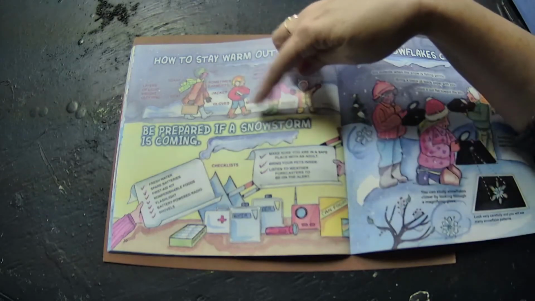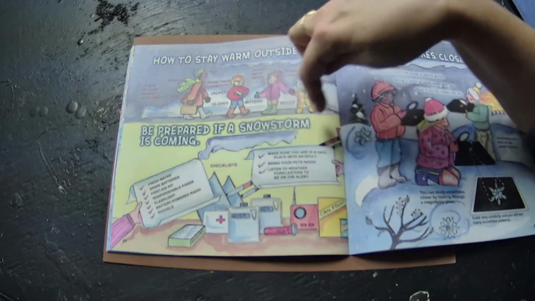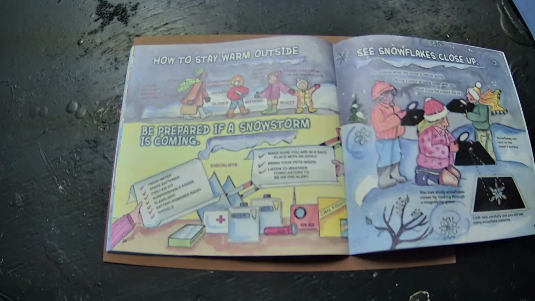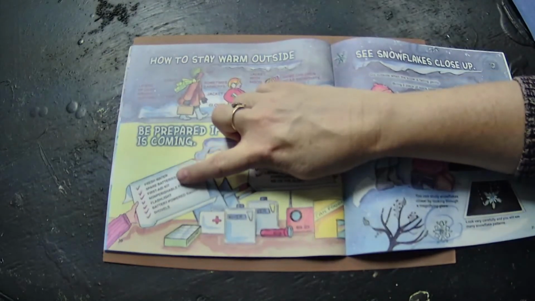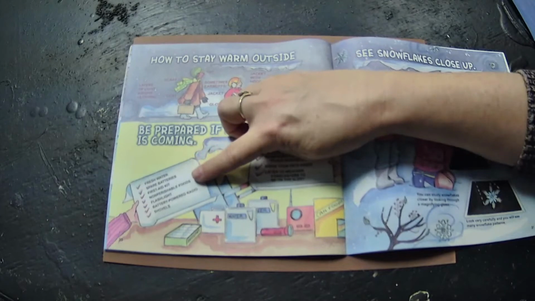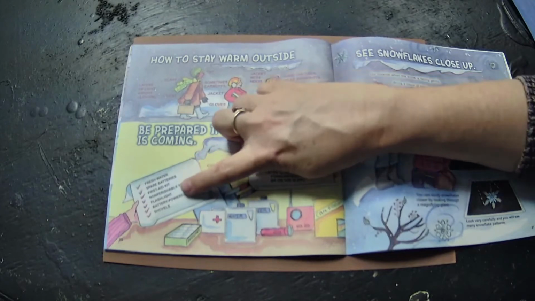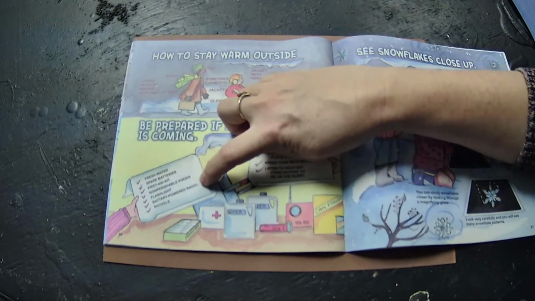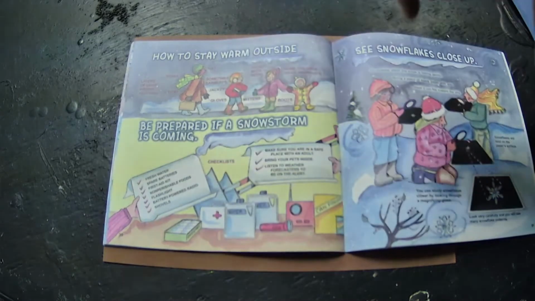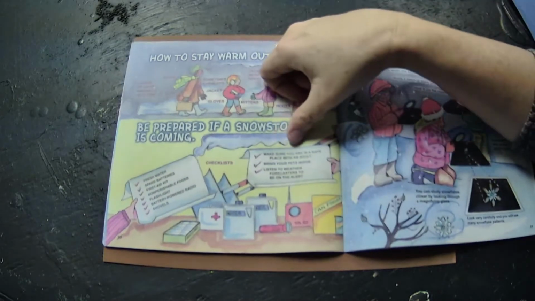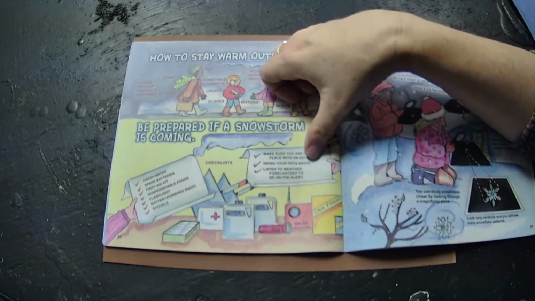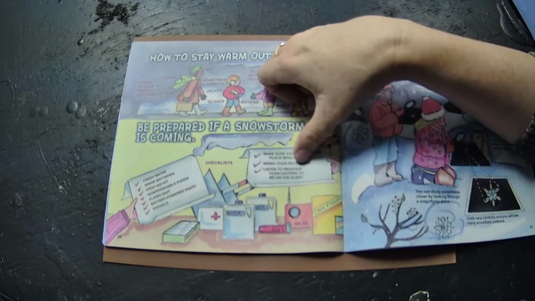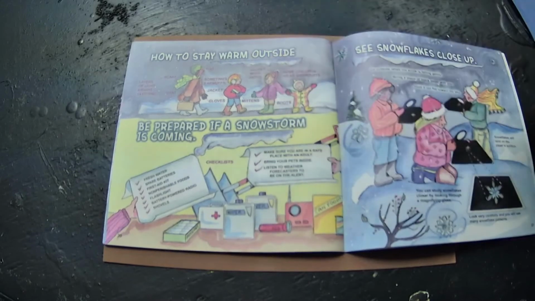Then right here we have be prepared if a snowstorm is coming. And they give a couple of checklists of stuff that we should try to keep on hand. We should have fresh water, spare batteries, a first aid kit, non-perishable foods, a flashlight, a battery-powered radio, shovels. Right here, make sure you are in a safe place with an adult, bring your pets inside, and listen to weather forecasters to be on the alert.